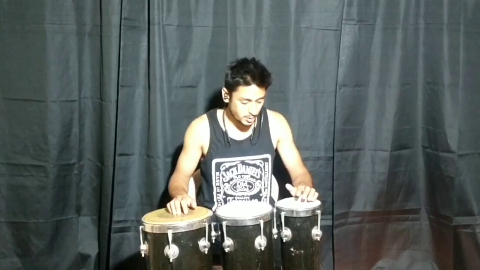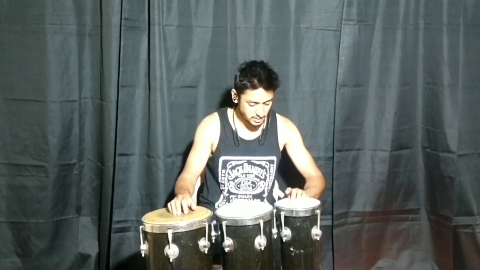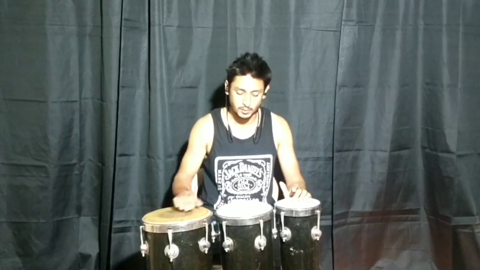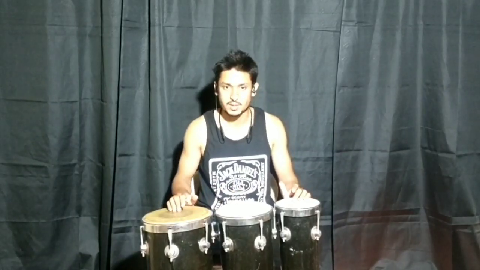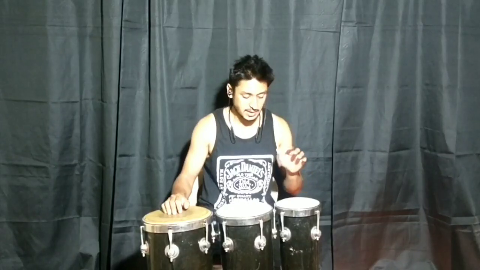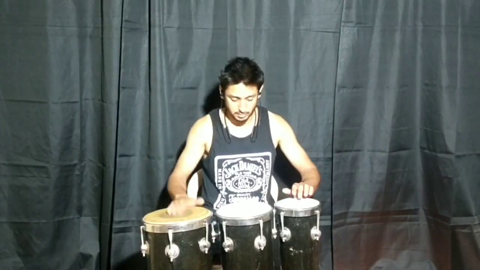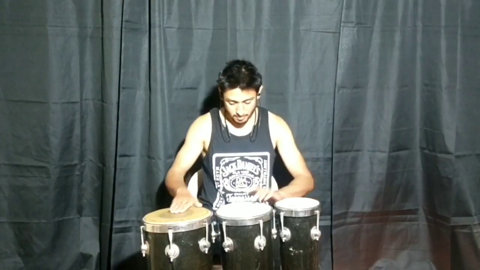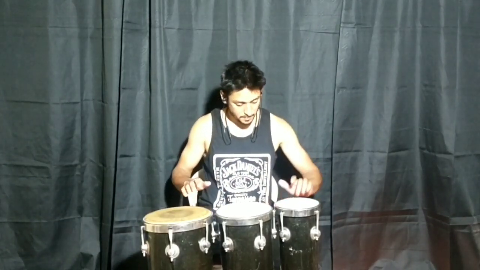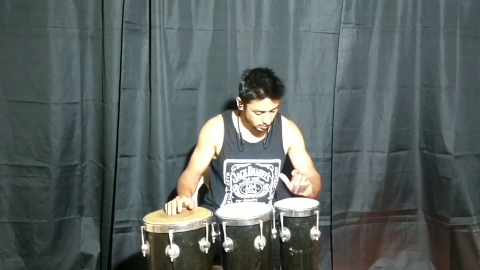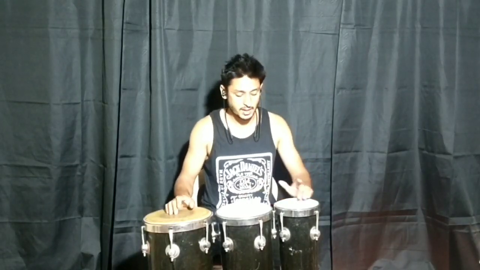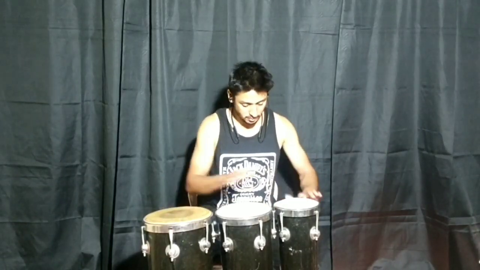So to play the ghost note, you just have to place your fingers like this, or touch the membrane of the toms or the bass, wherever you are playing the note. Just touch the membrane with three of your fingers and then hit it. For example, so it produces a little bit of sound like this, and it is played also with the beat.